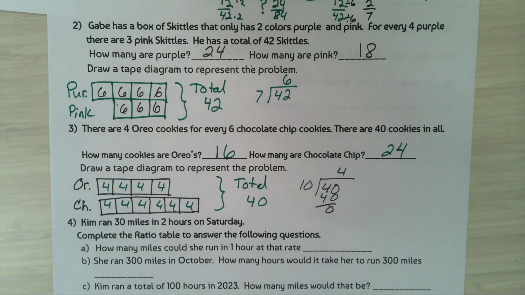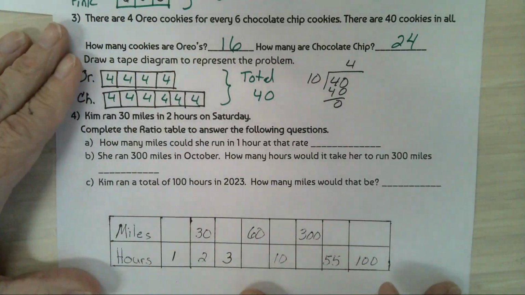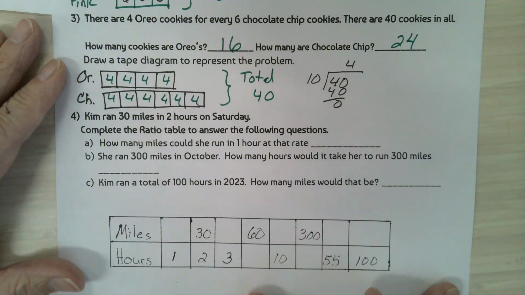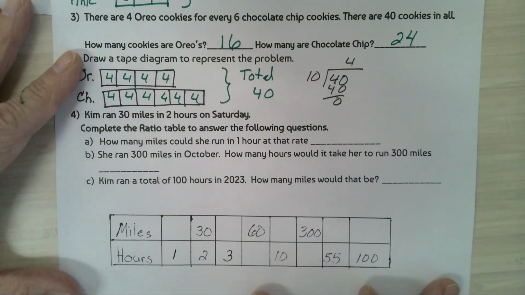All right, we don't have that many more problems. Let's really focus to make sure you do a good job on the test tomorrow. I'm not pleased with just a couple of you. Most of you are doing a nice job.